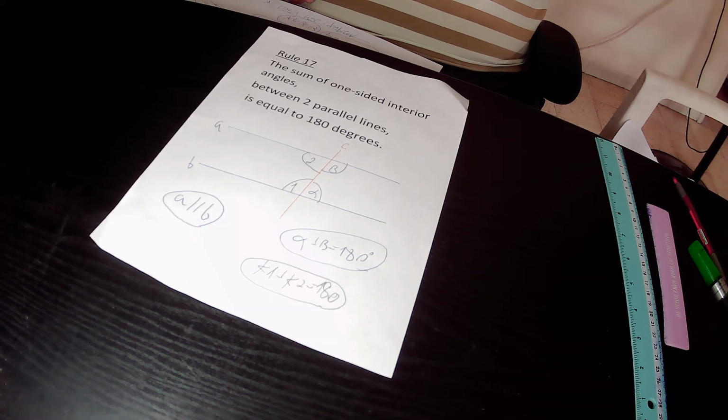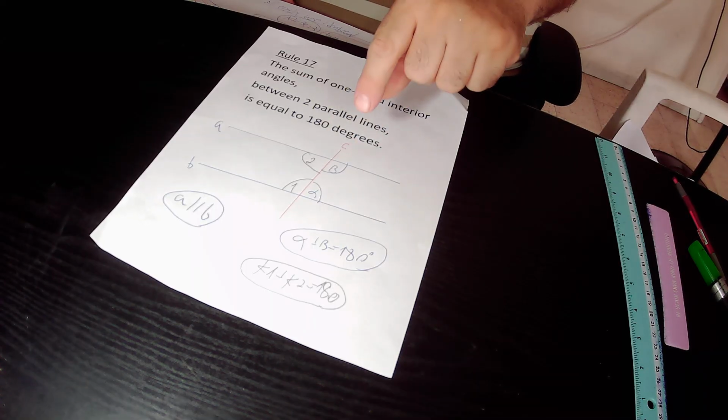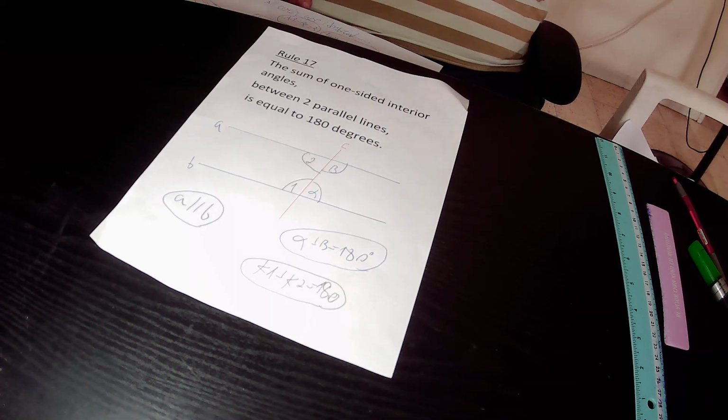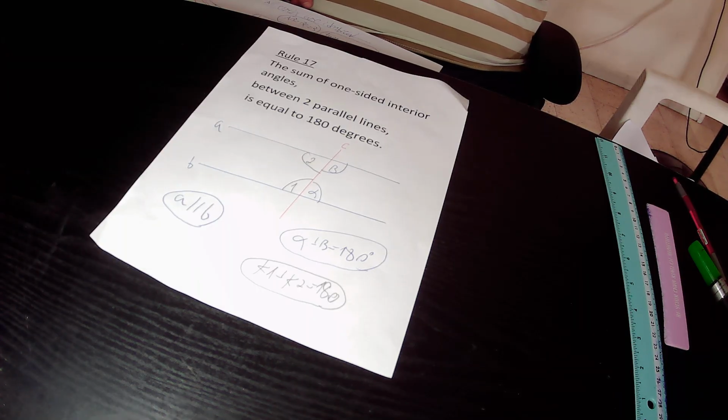They are one-sided angles because they are located at the same side of the red line C, that is the left side, and they are also defined as interangles because they are located between the parallel lines A and B. So in total, they are defined as one-sided interangles, and according to rule 17, the sum of two one-sided interangles is equal to 180 degrees. That is to say, alpha plus beta is equal to 180 degrees.